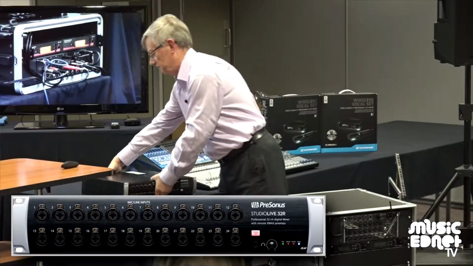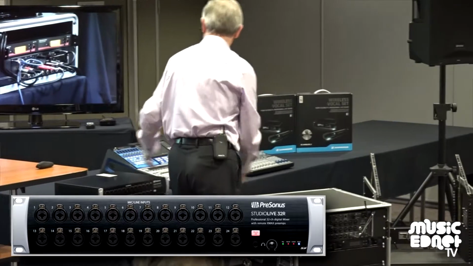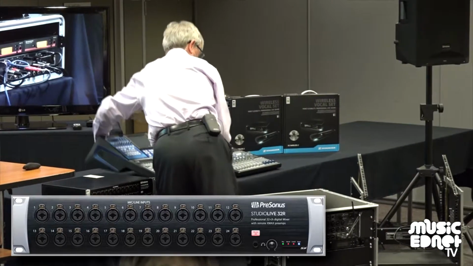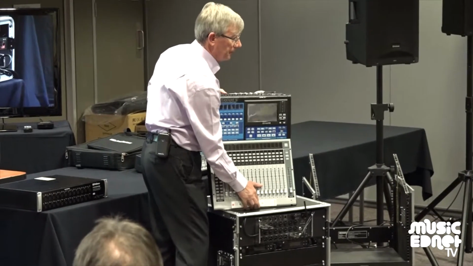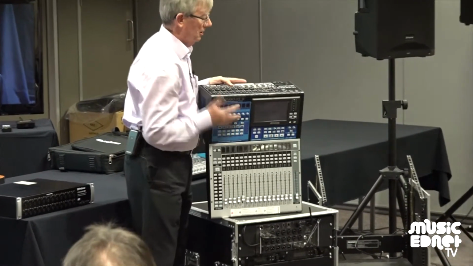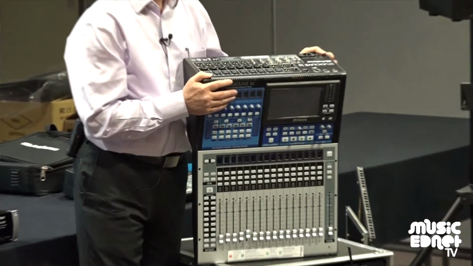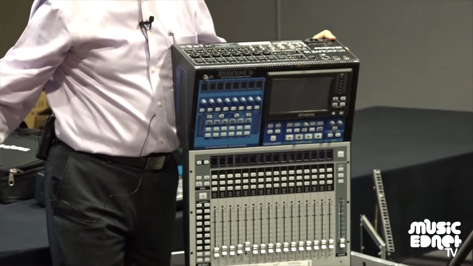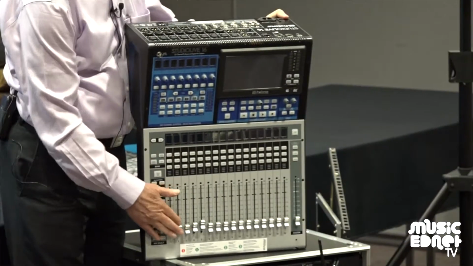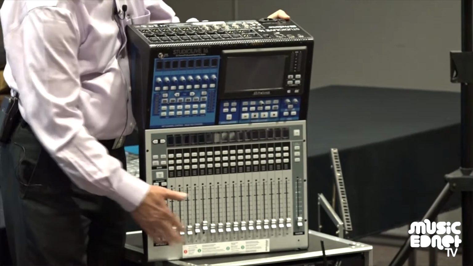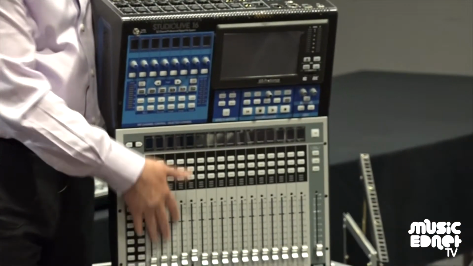And then, I'll try and get this in a position that you can see, this is the same brand of digital mixer. This is 16 channel. It's exactly the same as that inside, except that this now has all of the tactile controls. So you can use this like you would an analog mixer.